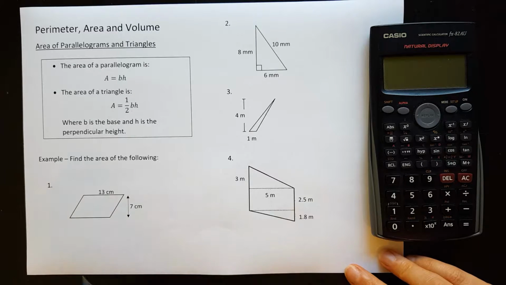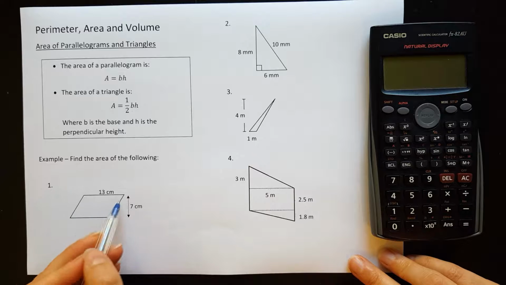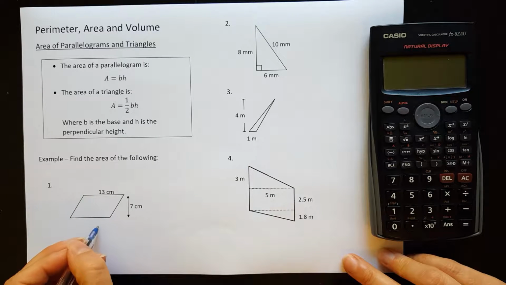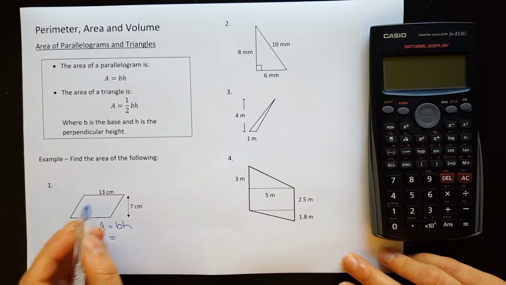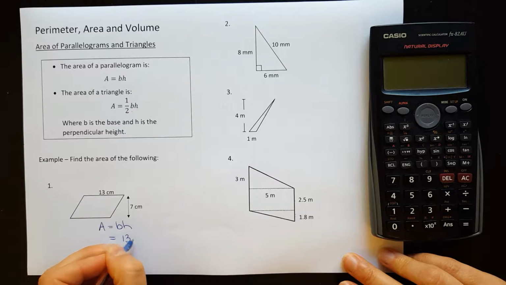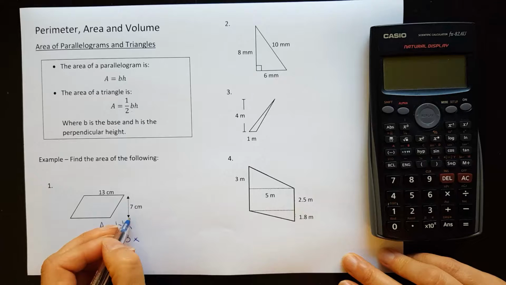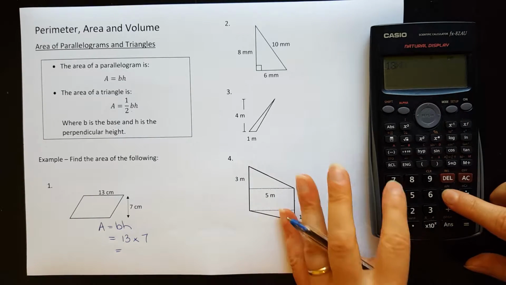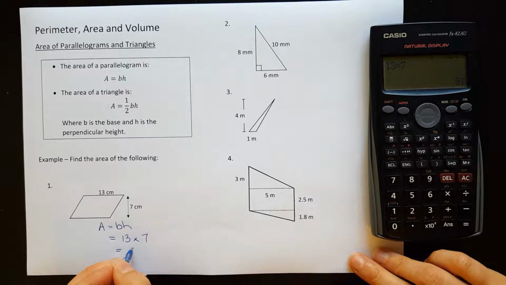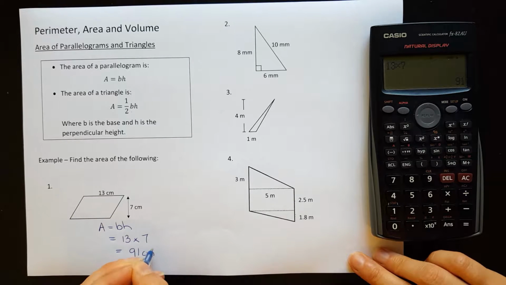Number 1, find the area of the following. This is a parallelogram, so it has the formula A is equal to BH. The base is 13 and the height, which is at right angles here, is 7. So 13 times 7 is equal to 91 centimeters squared.